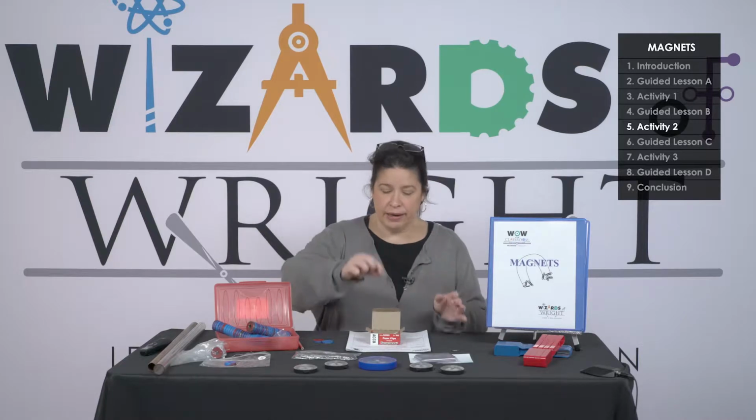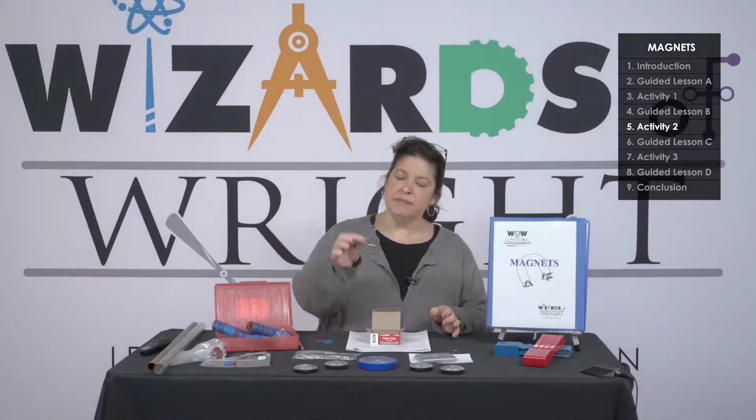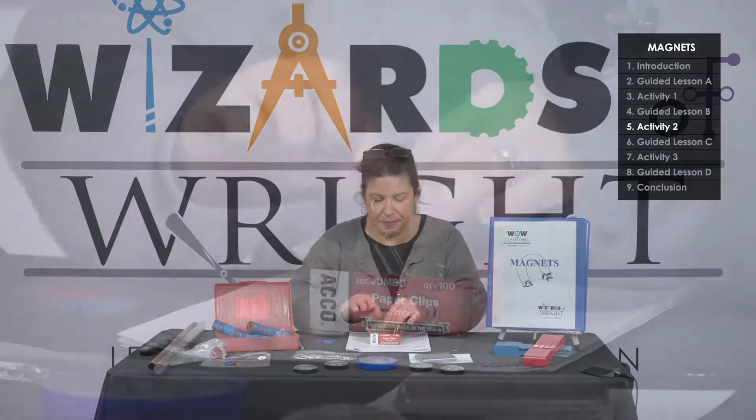Start with the weaker magnet, and let's see how many paper clips we pick up. There's about 6 or 7 in there.